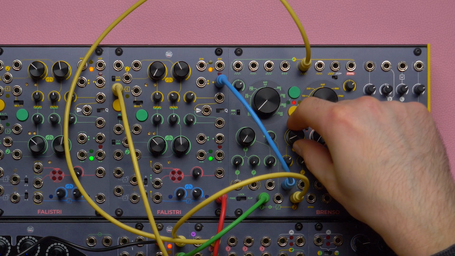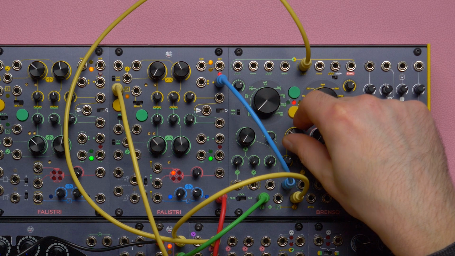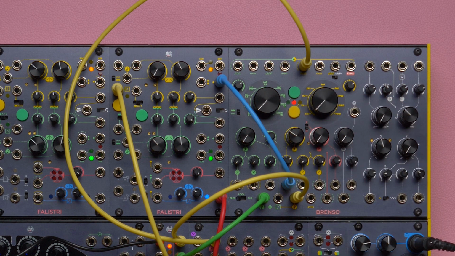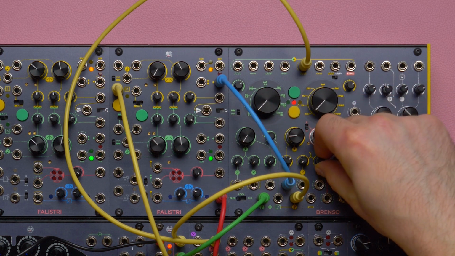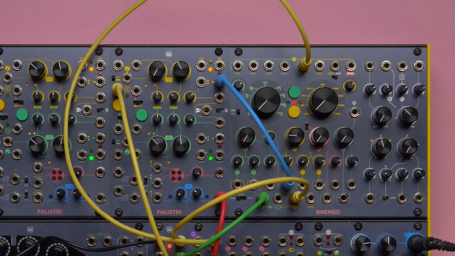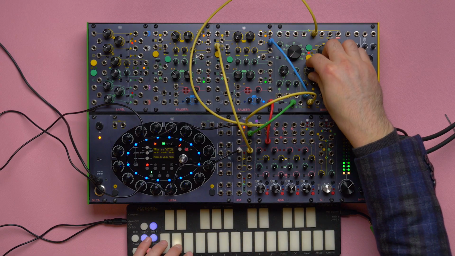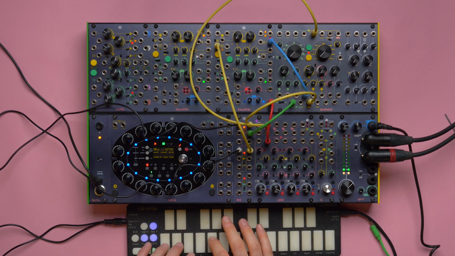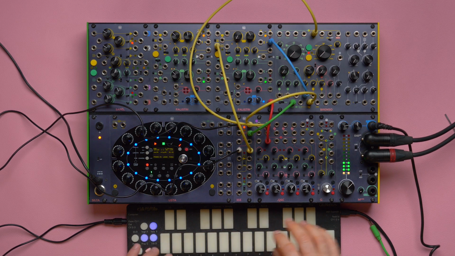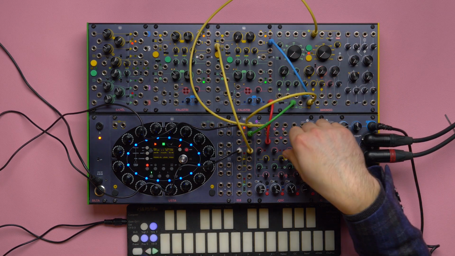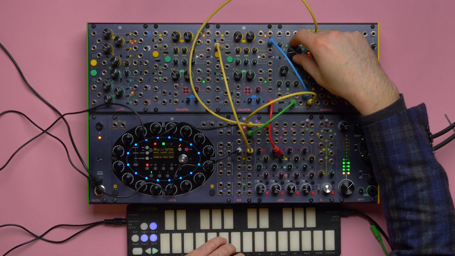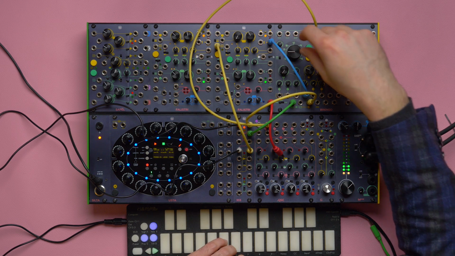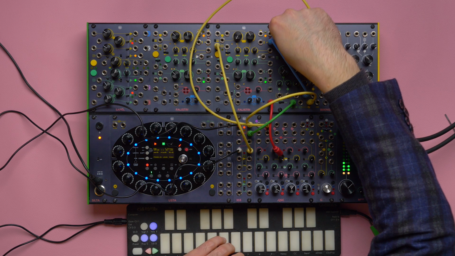I can even add a slight offset to the modulation so that the FM doesn't go all the way to 0. Now the carrier and the modulator are in unison, but I can tune them to different intervals. Like this.